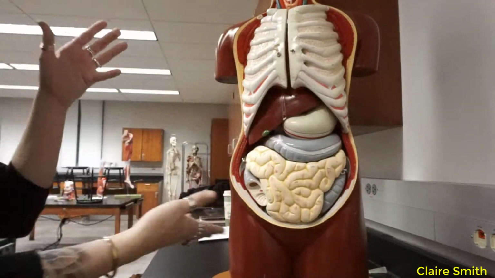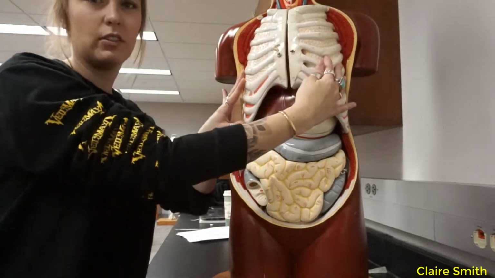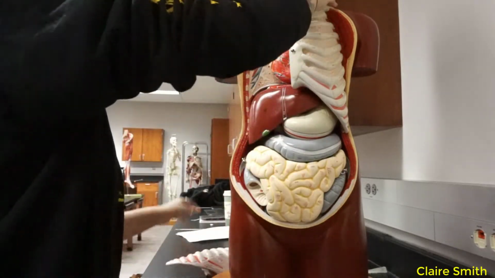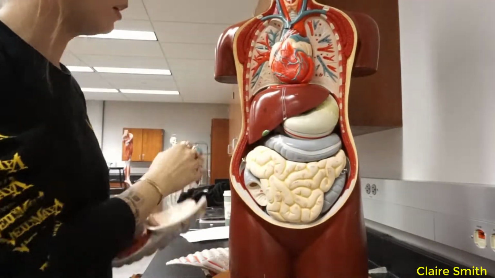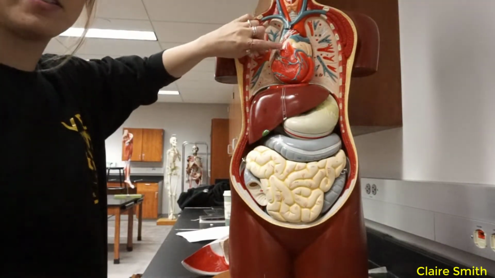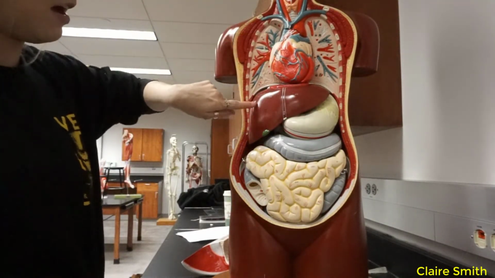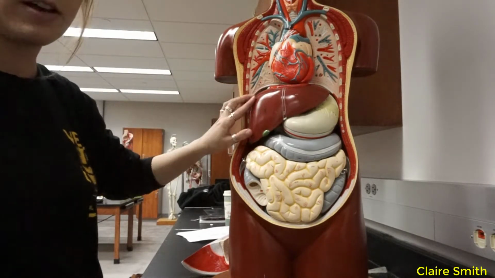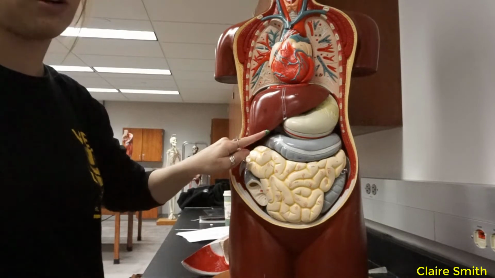So here's the model. You can see up here we have the lungs underneath the rib cage, and these actually come off. You can see a little bit better, but you have the two lungs out here, obviously the heart in the middle there. This big brown looking guy, that's your liver. The very bottom of the liver, that's your gallbladder.